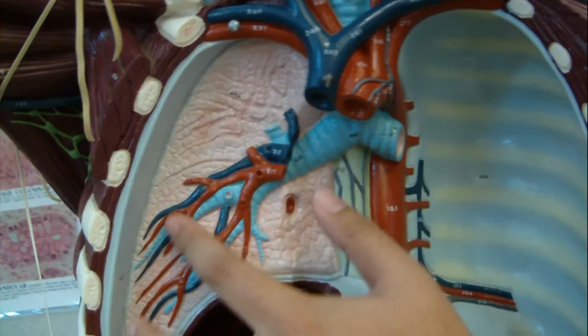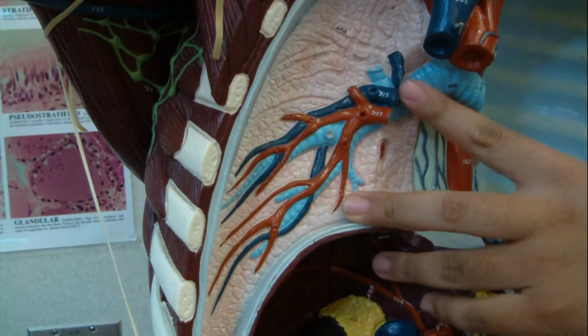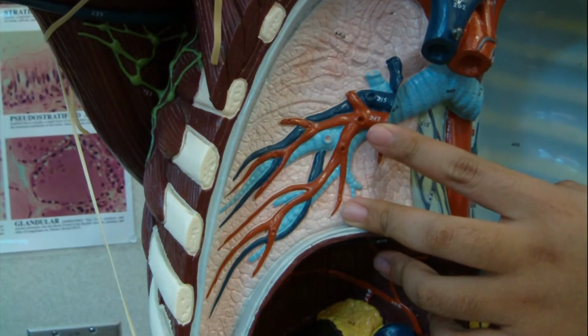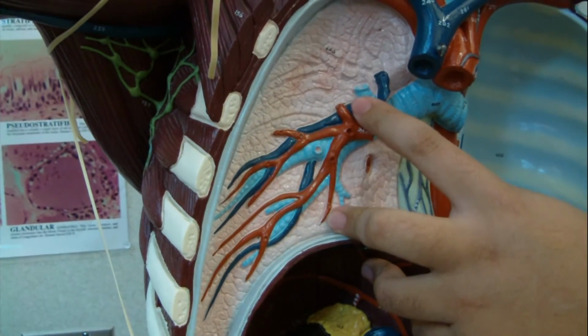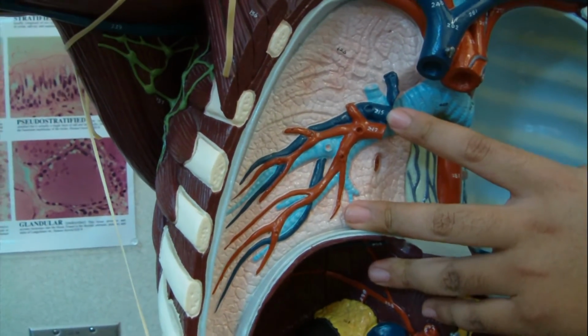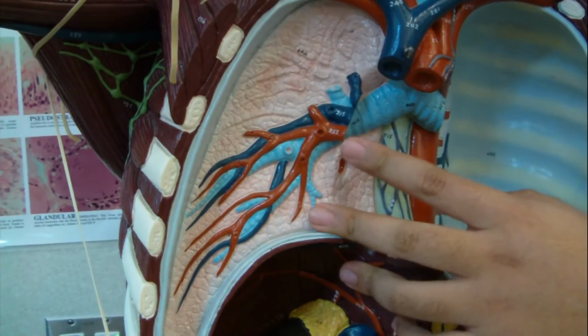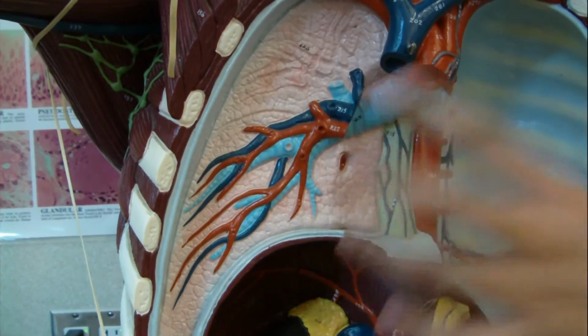If we see here, these vessels that are in the lungs, this is the pulmonary artery, and this is the pulmonary vein. The thing to remember is that the colors, the red and blue, are opposite in the pulmonary because the pulmonary artery carries deoxygenated blood, while the pulmonary veins carry oxygenated blood. That's why the colors are different compared to everything else.